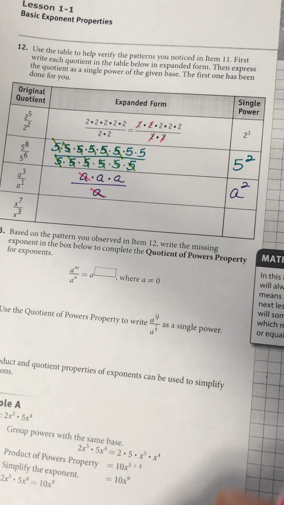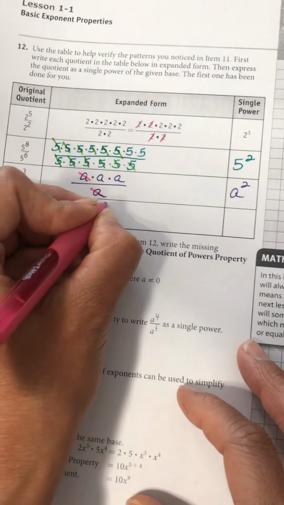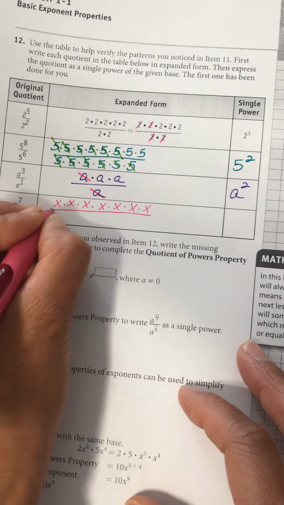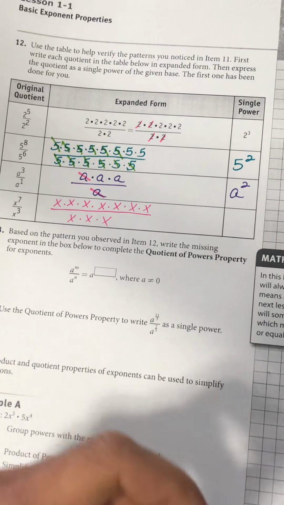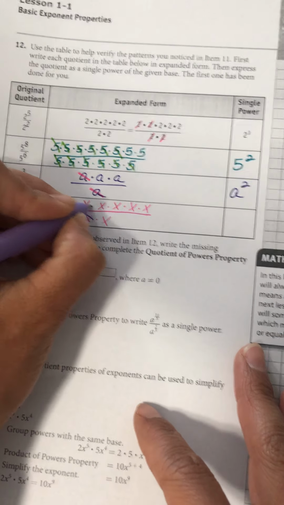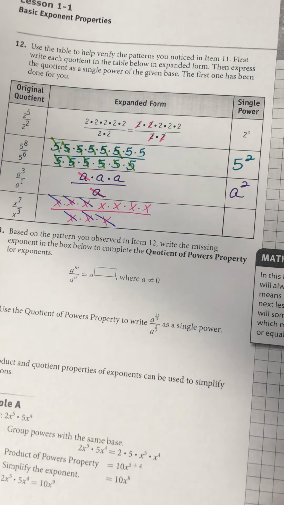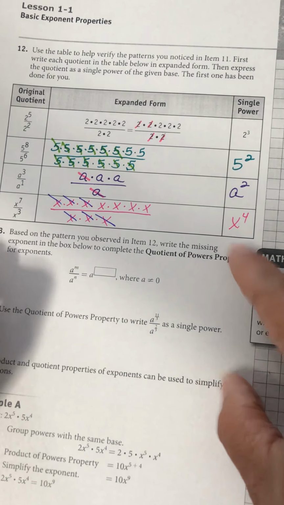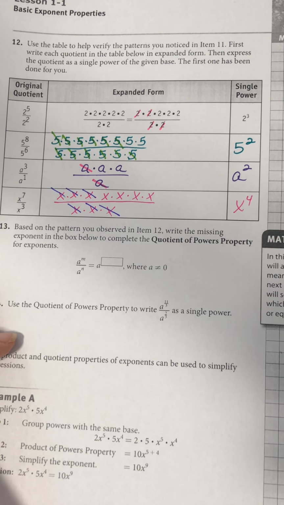All right, for this last one, we have x to the 7th, so I need 7 x's. 1, 2, 3, 4, 5, 6, 7. All over, there's 3 x's in the denominator. All right, and let's start canceling. So we have a pair top and bottom, another pair top and bottom, another pair top and bottom. Now I'm out. So all I have left are 4 x's in the numerator. So that is just x to the 4th. And guess what? 7 minus 3 is 4. So we really are subtracting exponents there from top to bottom, always top to bottom, left, right.